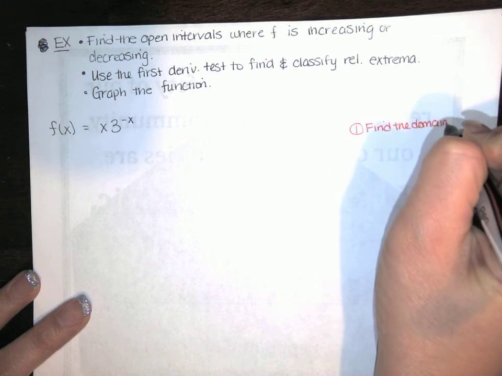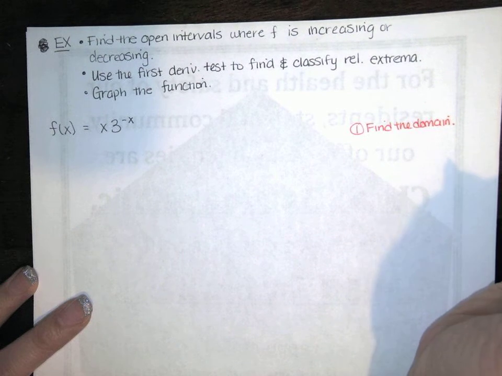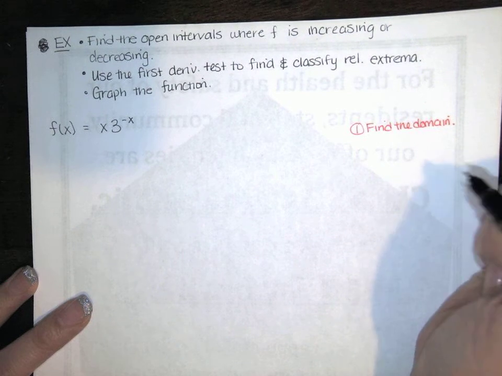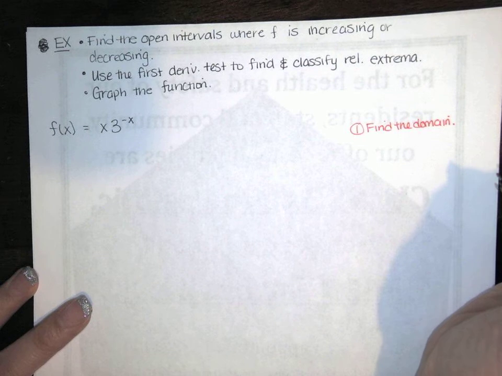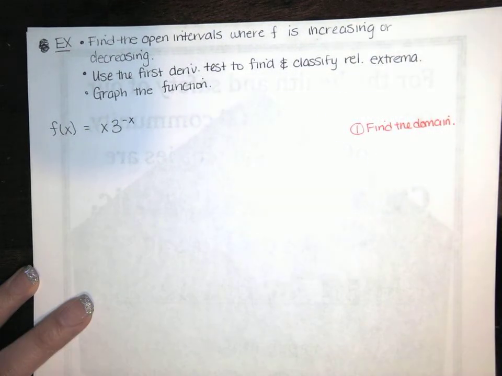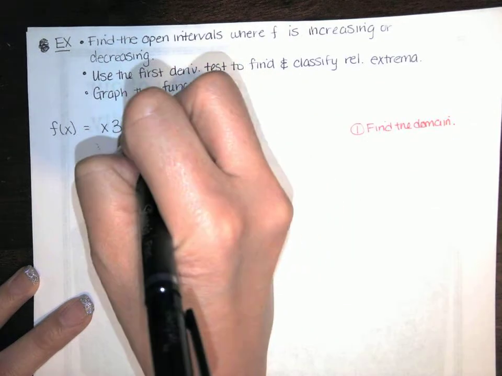And remember those three things that we need to rule out. We don't want to divide by 0. We don't want to take square roots of negative numbers, or fourth roots or sixth roots, or any even root of a negative number. And we don't want to take a logarithm of a negative number or 0. But there's no division here. If you're saying to yourself, oh, but Miss Townsend, what about that negative exponent? You're right. You're absolutely right.